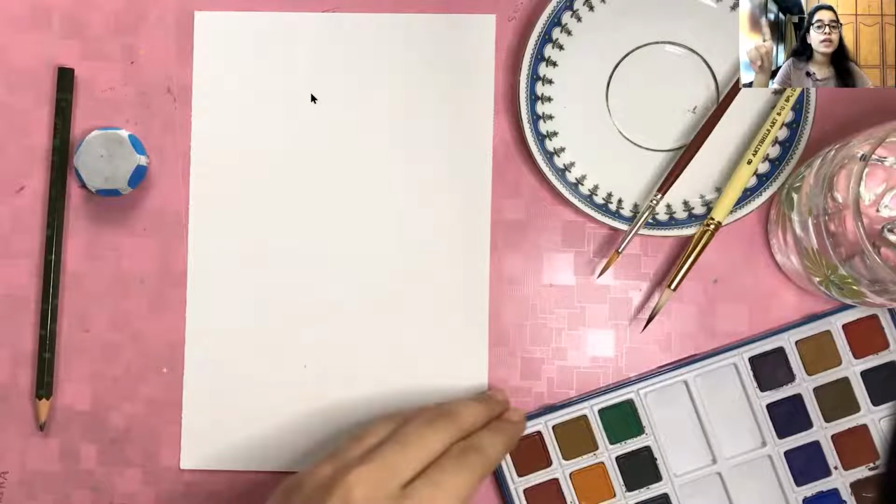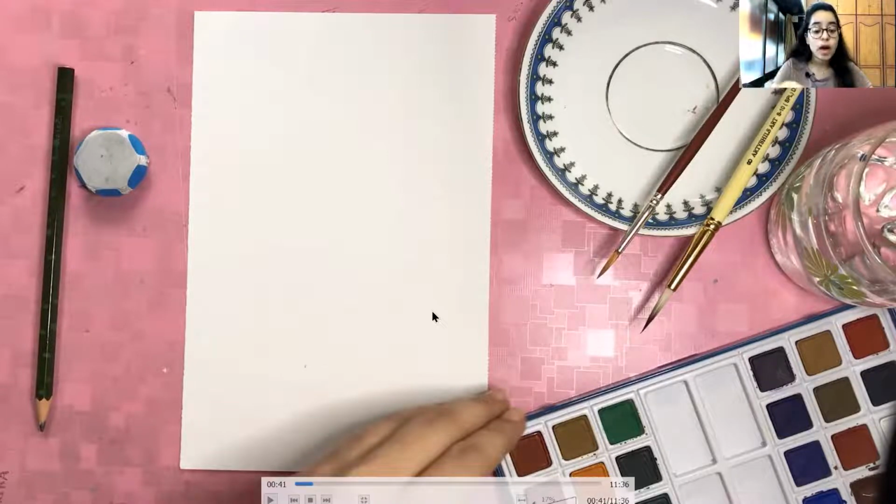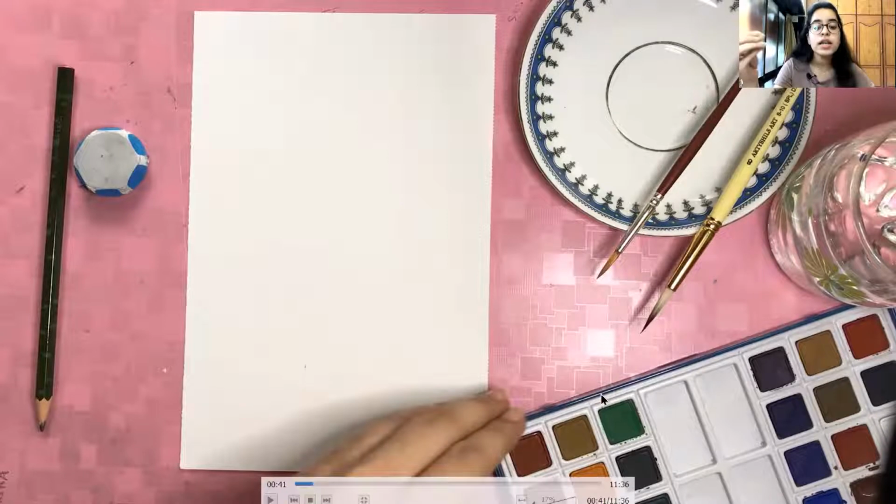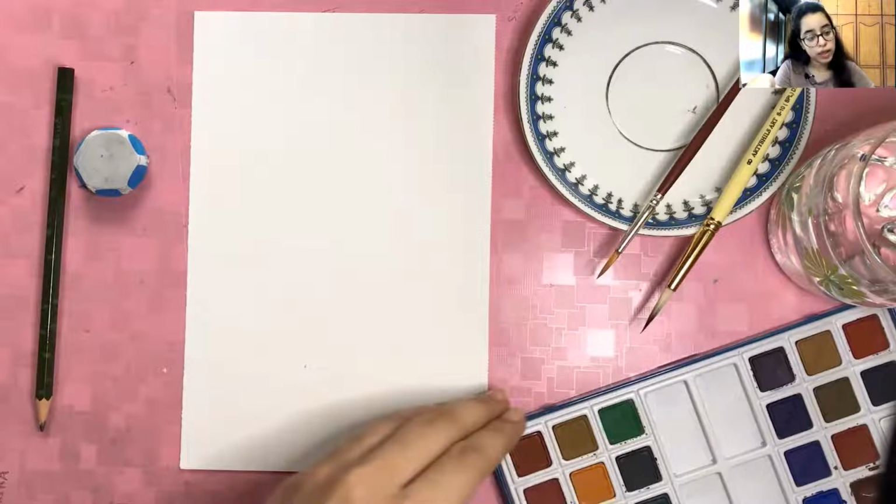There are watercolors that come in tubes. The ones I have in front of me right now are watercolor cakes. These colors or pigments, these are called pigments only. When these pigments are in a solid manner and in the form of a cube, they are solid and they get activated when water is added to them. These are called watercolor cakes.